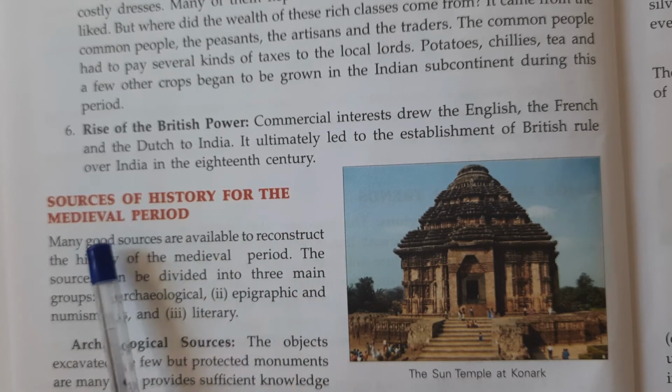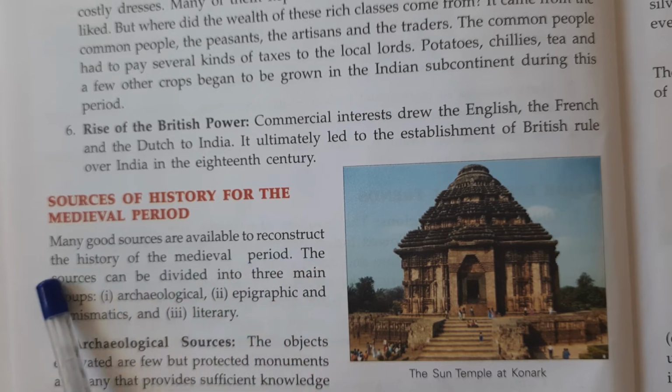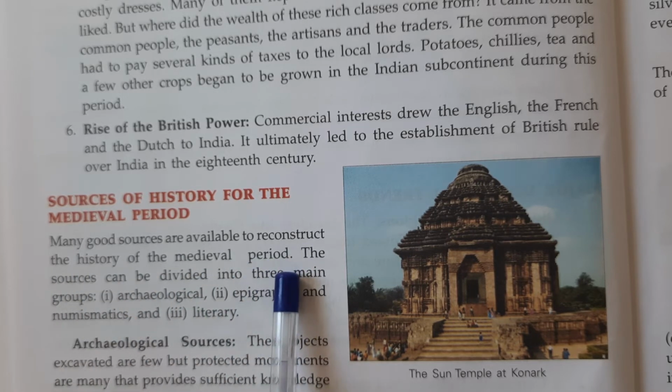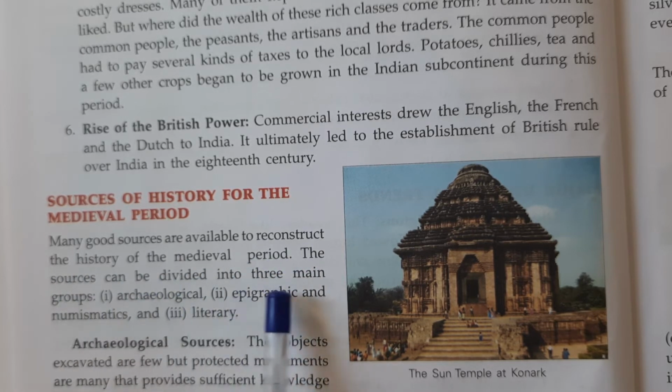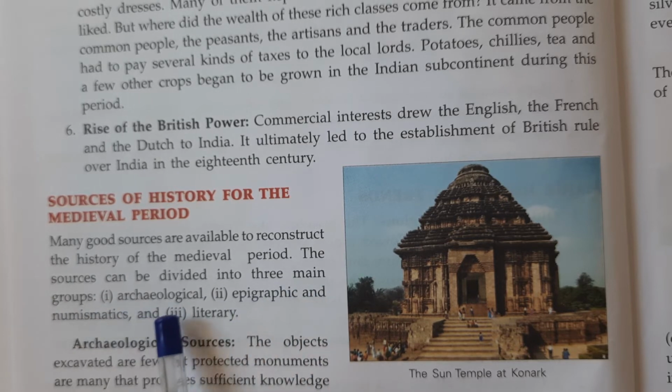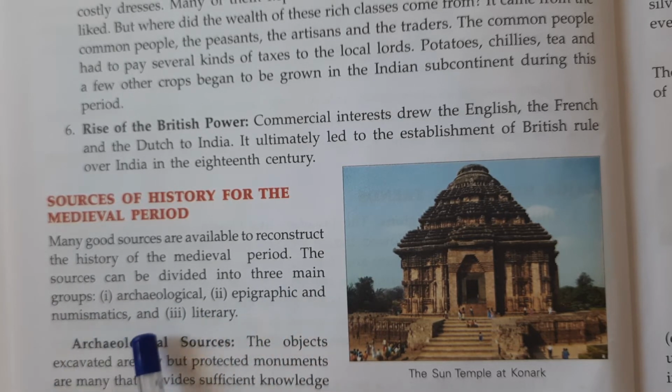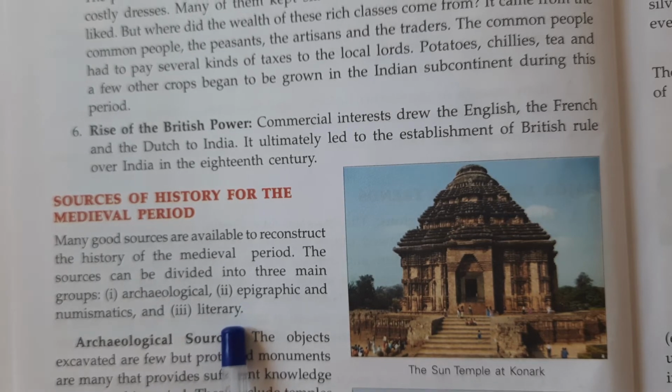Sources of history for the medieval period. Many good sources are available to reconstruct the history of the medieval period. The sources can be divided into three main groups: archaeological, epigraphic and numismatic, and literary.